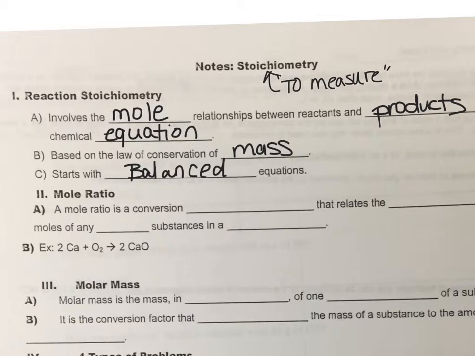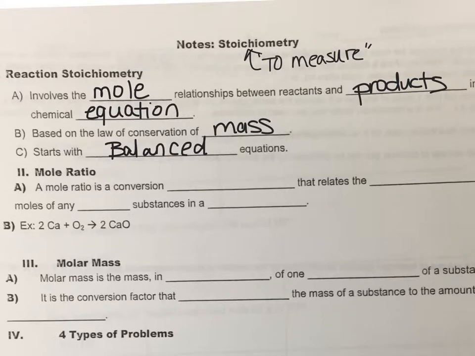Mole ratio. Okay, so a mole ratio, you'll hear Miss Fogel call this a mole bridge, just out of habit. So just know that the proper word is a mole ratio, okay?